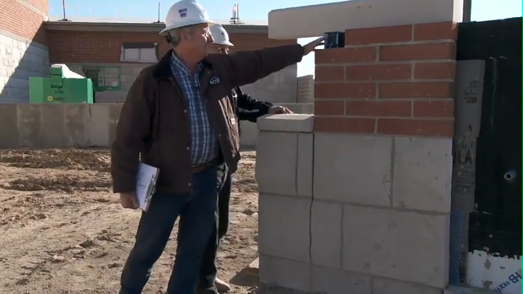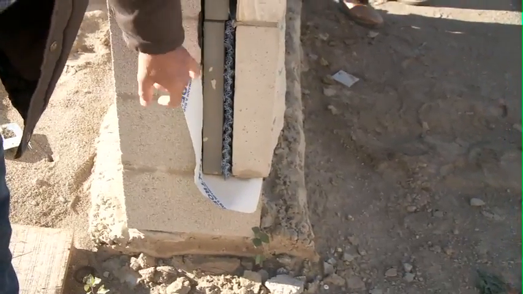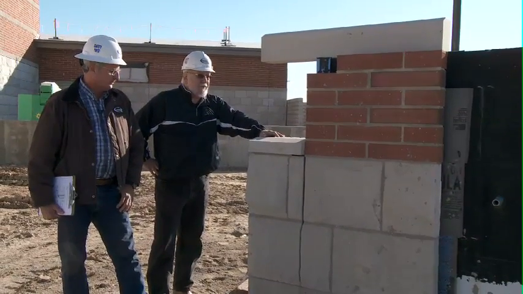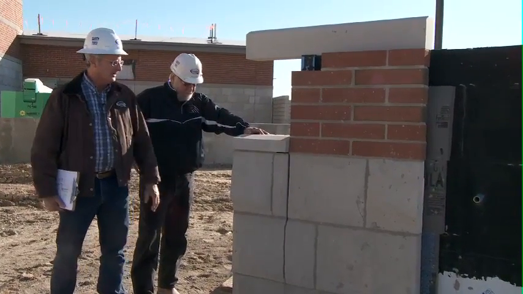Particularly, this blocking detail was a concern for several of the consultants. So this allowed everybody to be able to touch and feel and actually work through the details, so that when the actual construction was done, all these details were worked out in advance.